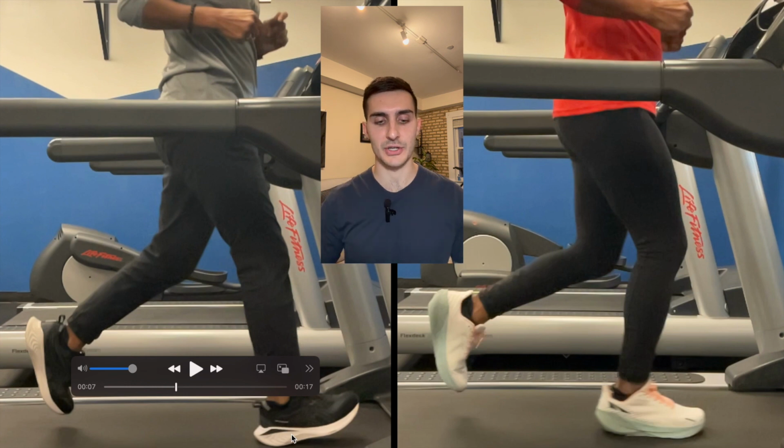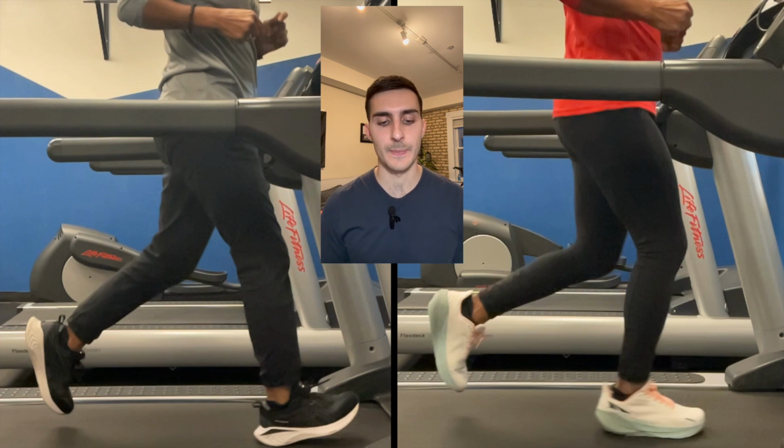So the angle of inclination of her foot. And it's a little bit difficult to see here because of her pants, but her knee is just barely flexed. It's relatively straight. You can also see the angle of her shin there is not vertical. That's a whole nother thing.